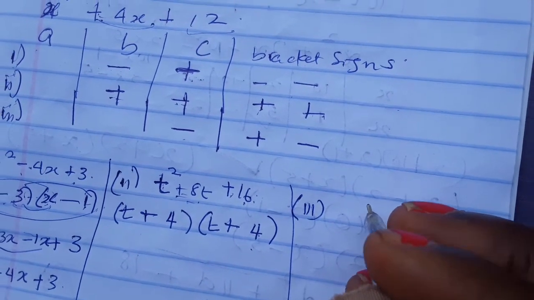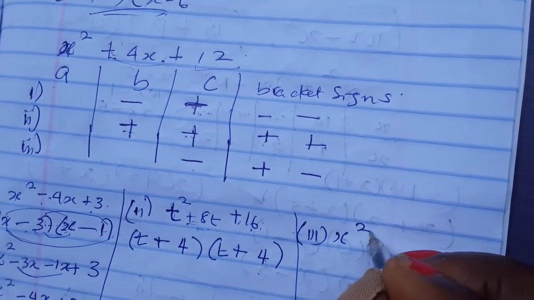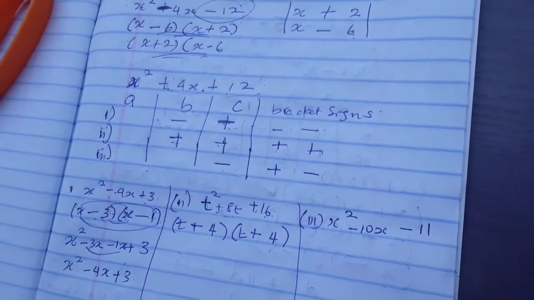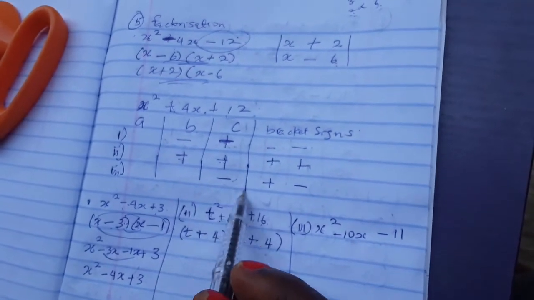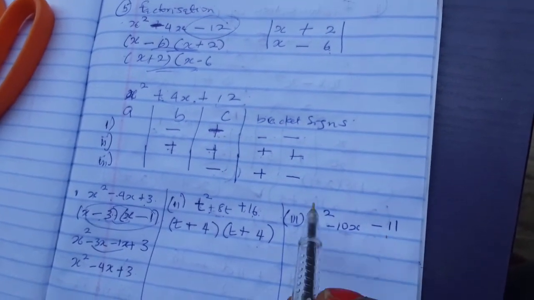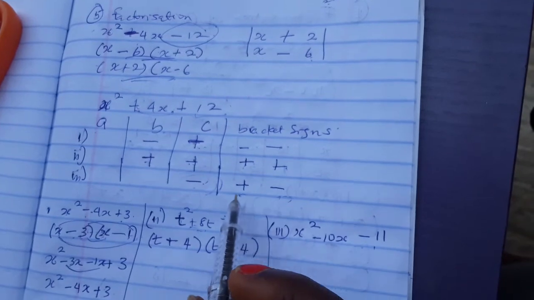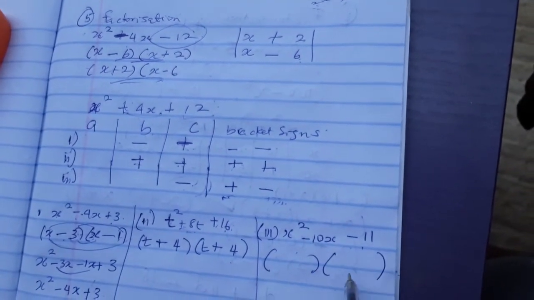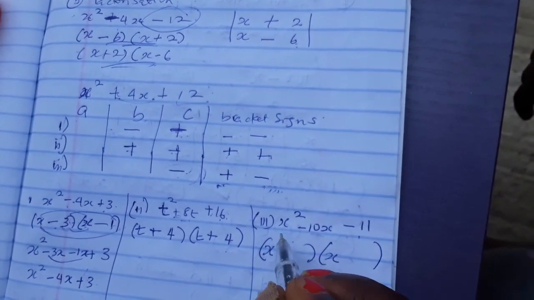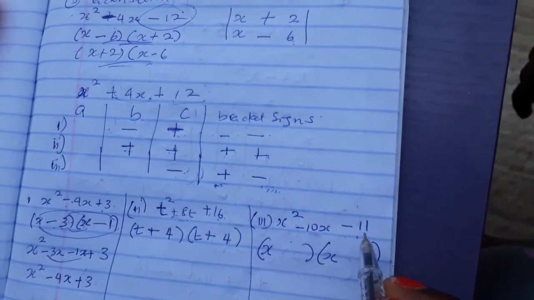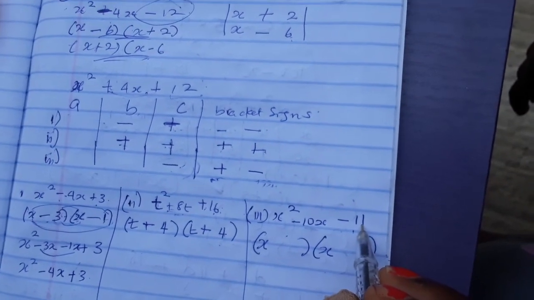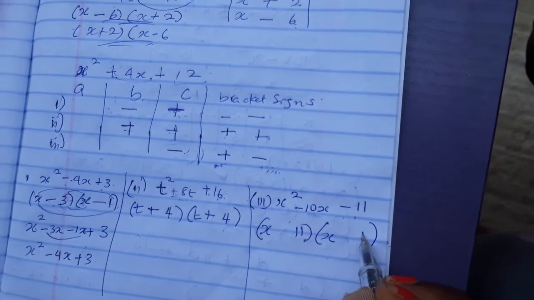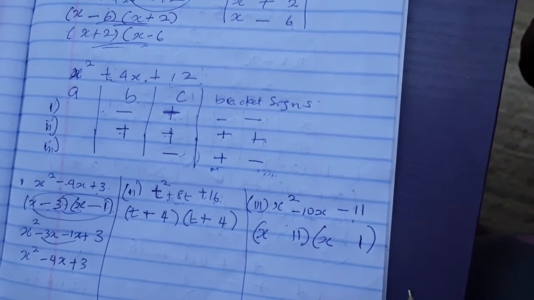Let's take the last example, where we have x squared minus 10x minus 11. When you have a negative sign in the last term, the signs in your bracket would be a mix. Here, x and x give us x squared. Now we are trying to find the factors of 11. Simple, 11 and 1. What signs do we need to put in?